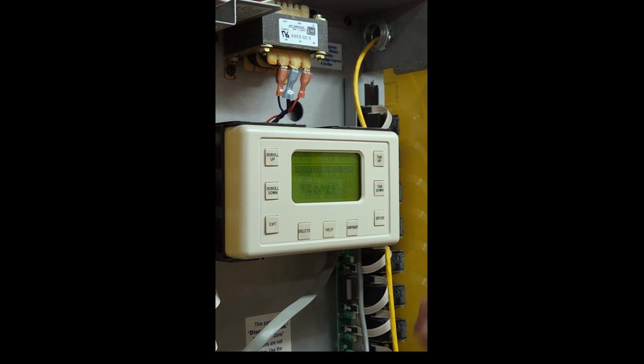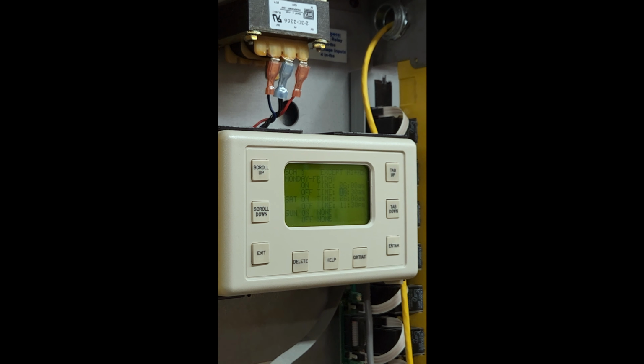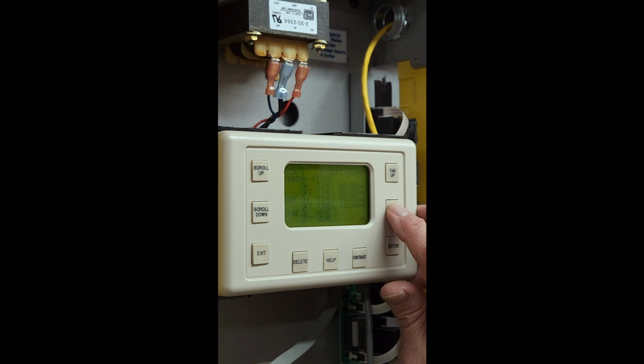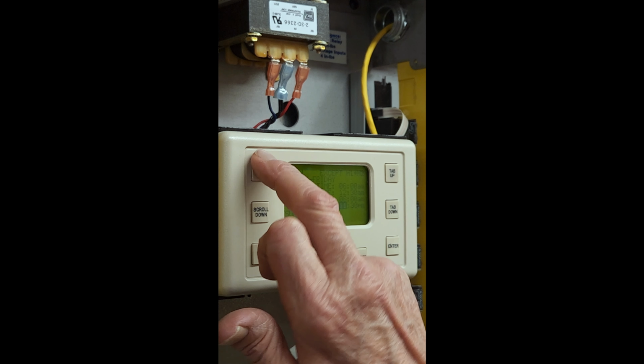And hit the no. I got it. Tap up. Okay. 11. Hit the button to scroll up. It says 12:30 unless you want it 1:30. No, 12:30 would be good. Tap down to the second 11 and scroll up until it says 12. Scroll up.